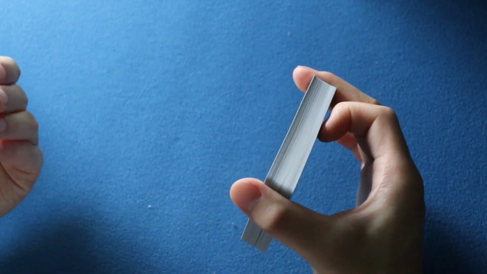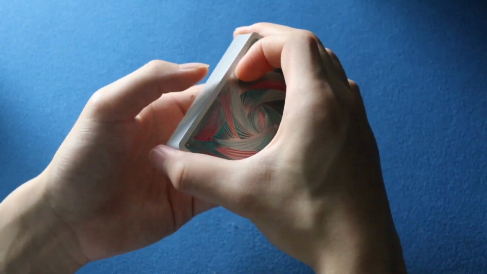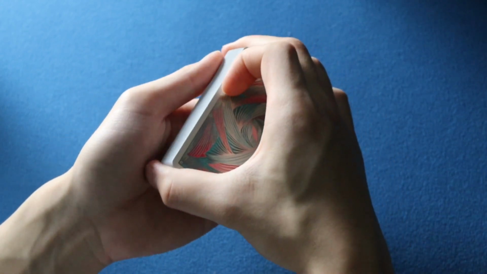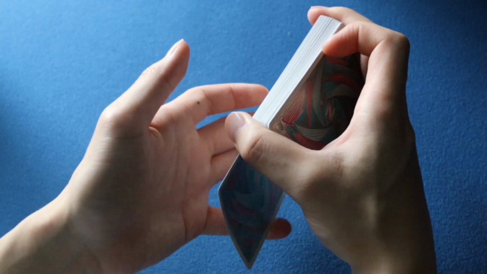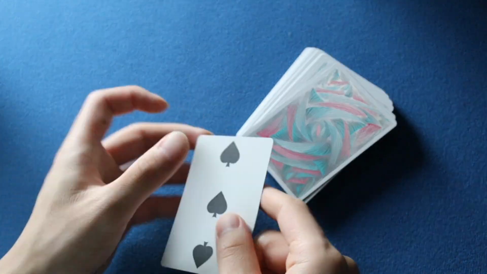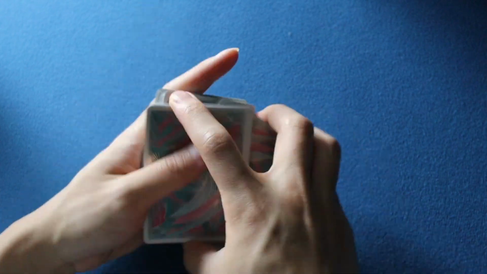So if you're planning to do a bottom card DPS, preferably you would have this deck deeper into your right hand, and then you will be able to swivel this card without any fear of it just popping away. Okay. And that is the DPS as a bottom palm.